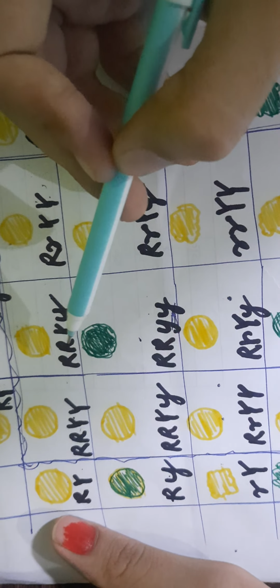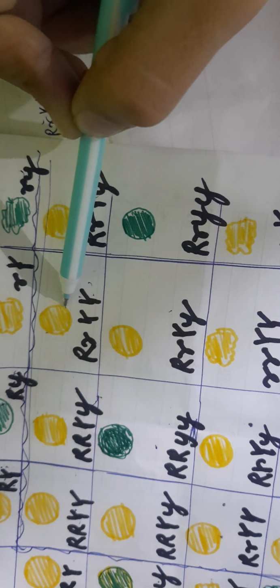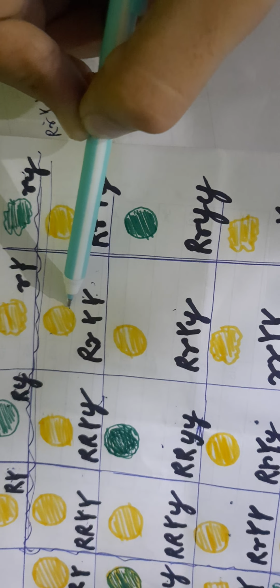Okay, so 1 and 2. Now homozygous for round color and heterozygous for yellow color is also explained. That is over here, the first one, and the other one is over here. Okay, so this is the genotypic ratio.